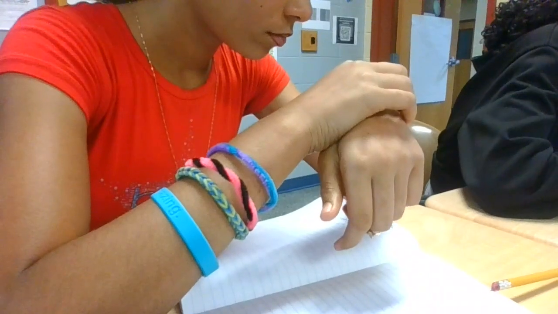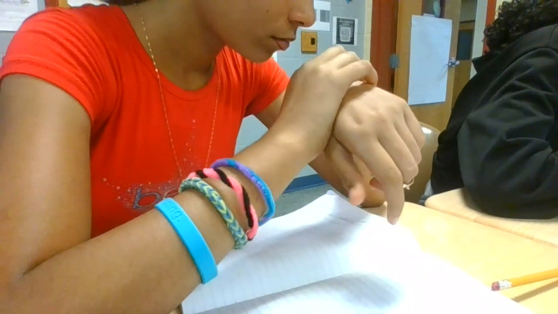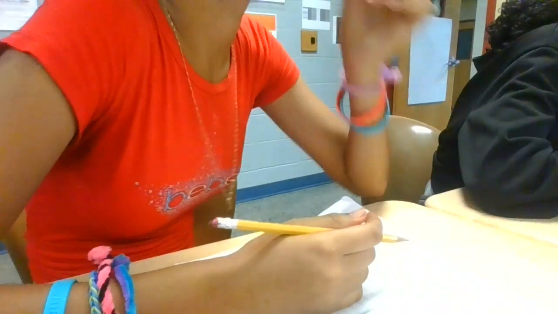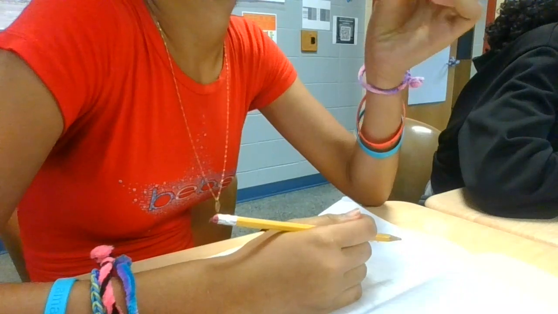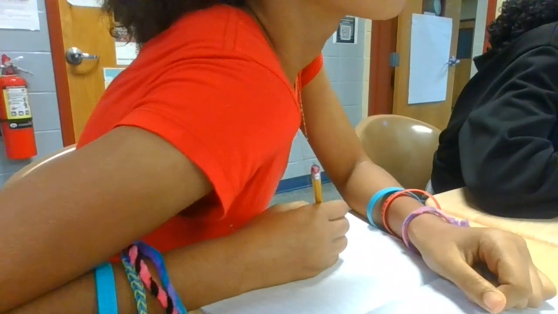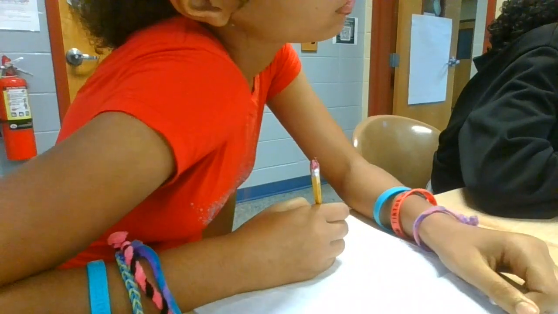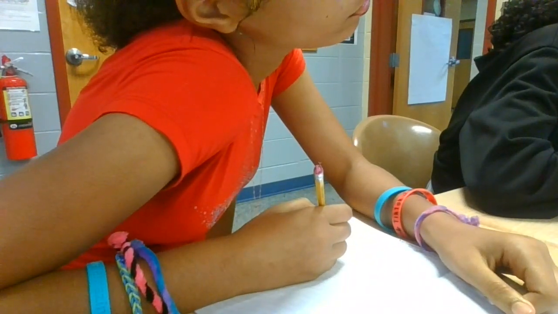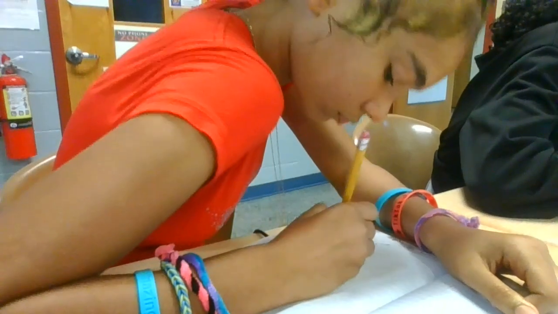Now you have 6.36 times 10 to the third power minus 0.00058 times 10 to the third power. Now you can subtract out your coefficients. 6.36 minus 0.00058.